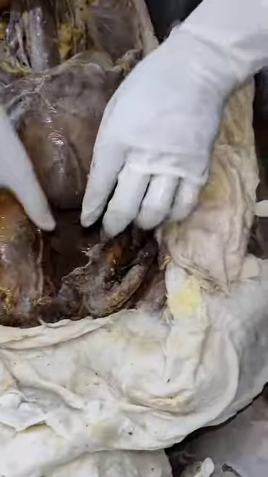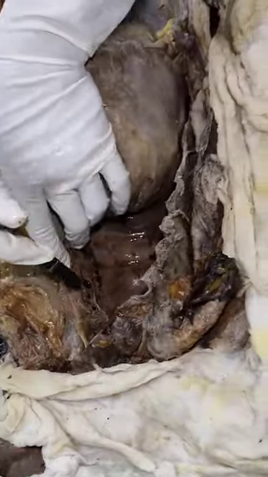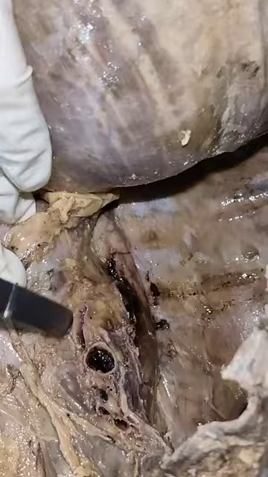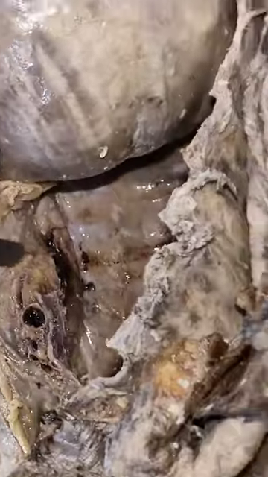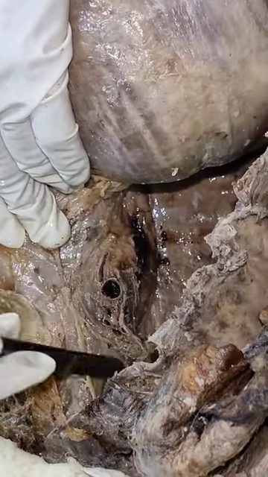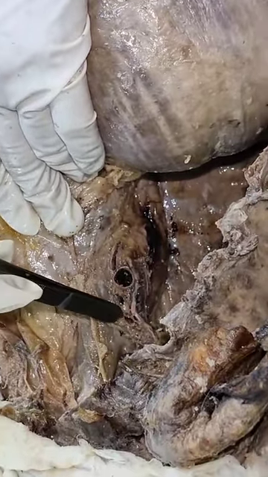Now after this, we see the remnant of the hilum. Here we see the same thing, covered with mediastinal pleura, and we call it the lung root. So this region is called the lung root. Now here it is the right lung root.